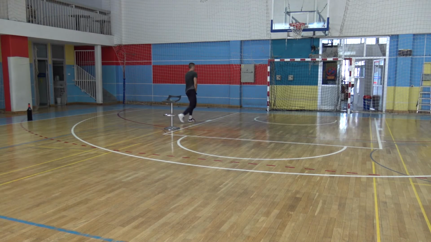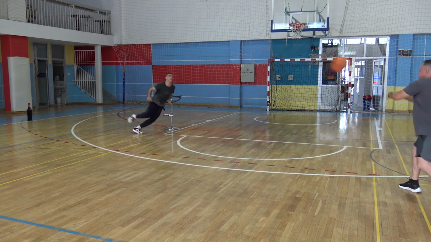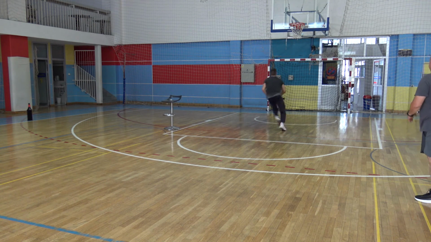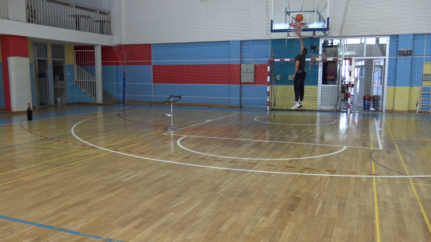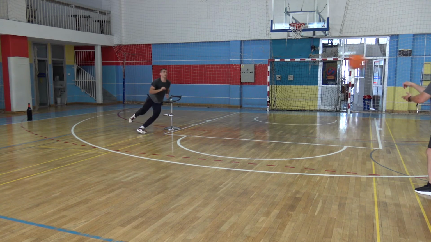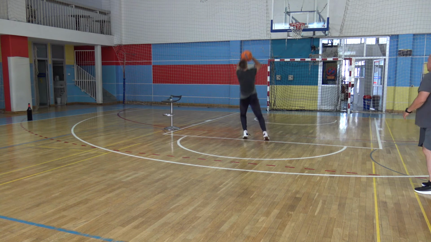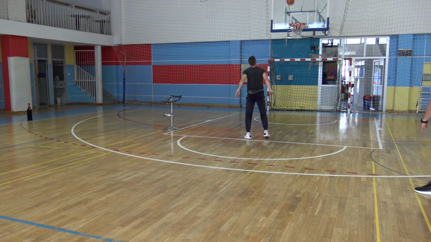Let's move forward to explain what is the curl screen. The first thing that you have to understand is that the curl screen is different from the curl cut but somehow very related. When the staggered screen is unsuccessful, and the defender controls the cutter, or when it is the coach's strategy to use the staggered screen as a fake action, then we can talk about the curl screen.